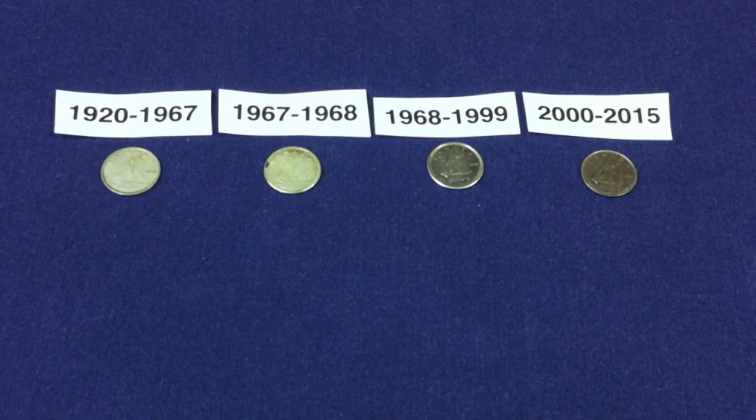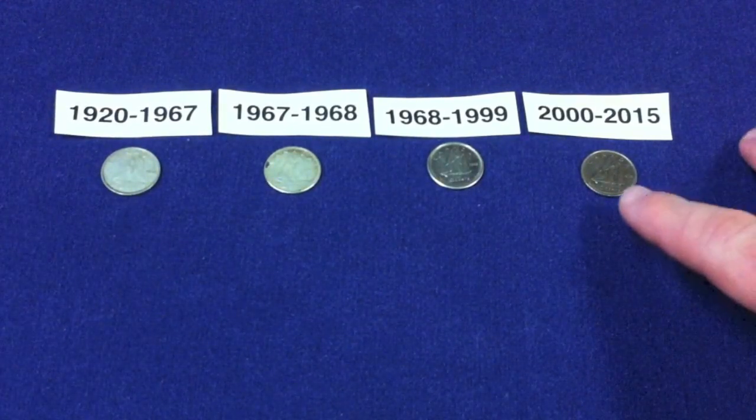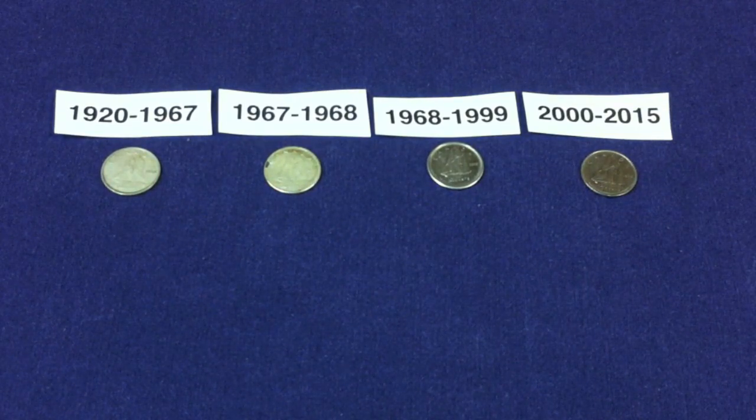When it says artificially undervalued money, that's the money that was produced with silver but is now produced primarily with steel. Let me give you a rundown of these coins so we know what we're looking at. The furthermost left coin, the 1920 to 1967 coins, were made from 80% silver and 20% copper, and their mass was 2.33 grams.